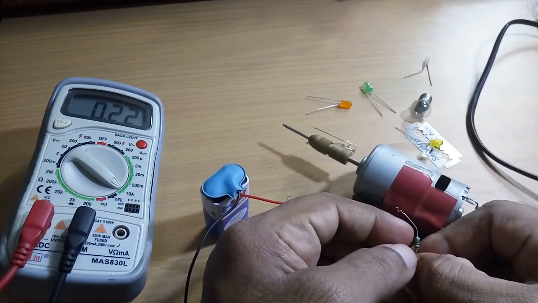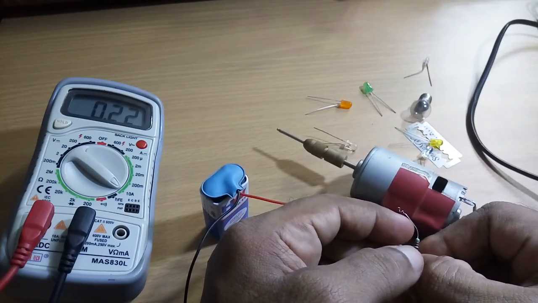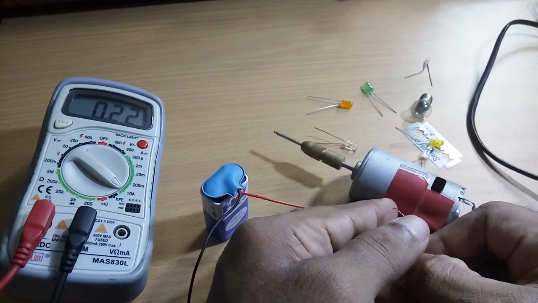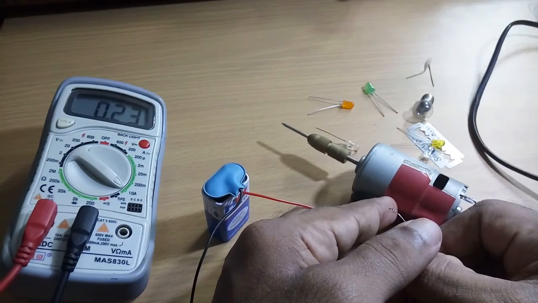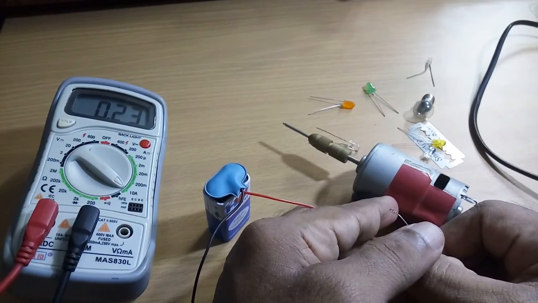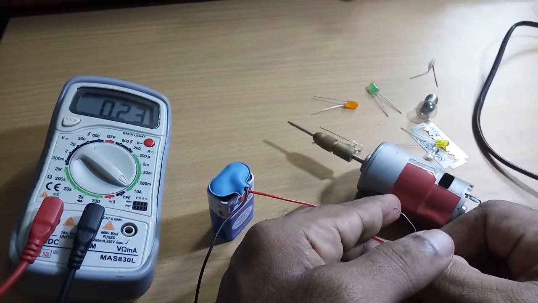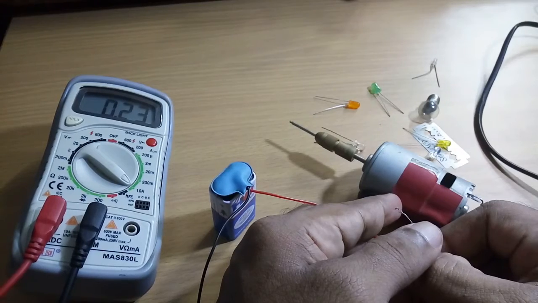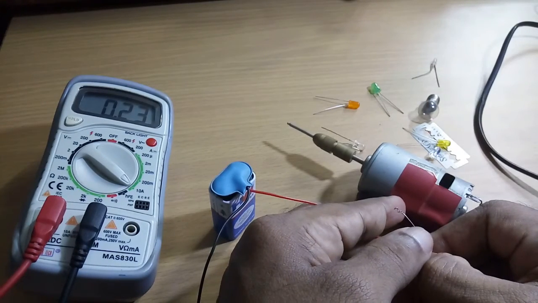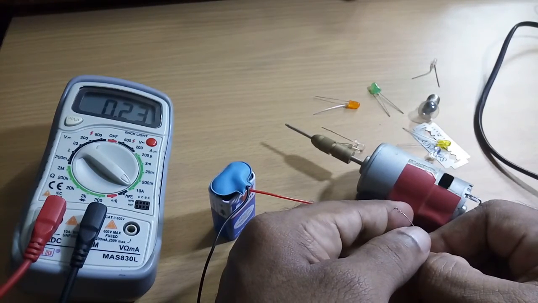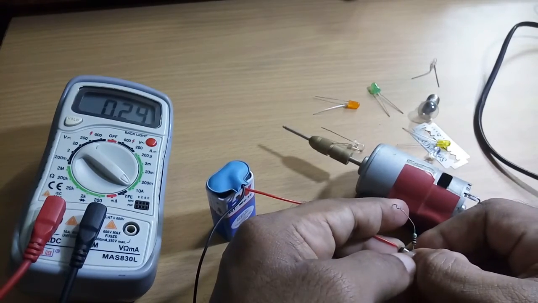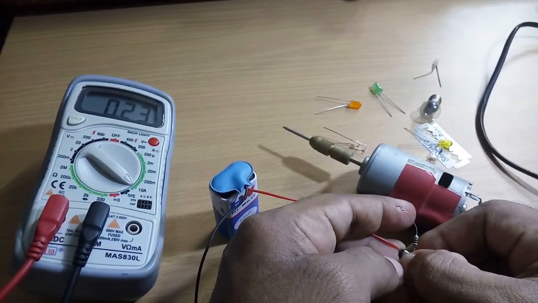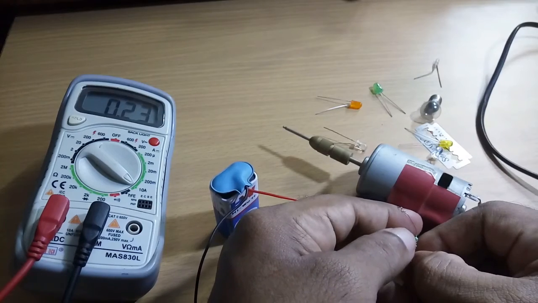Now this is showing around 0.23 amp of current. So that is how we are able to measure the current of various devices by connecting them in series to the power supply.